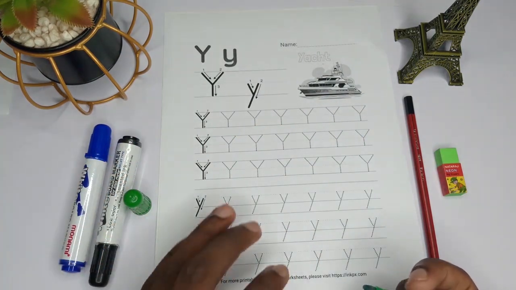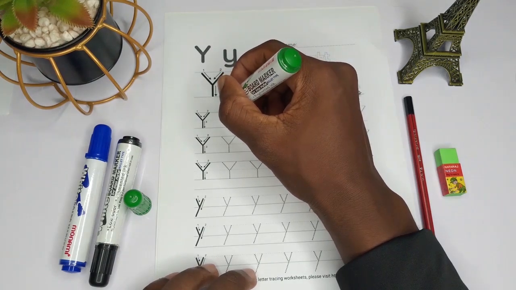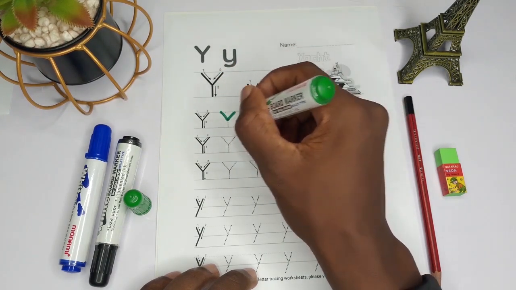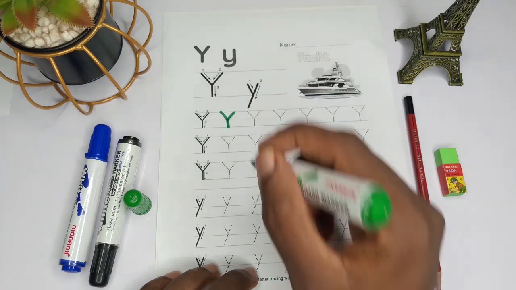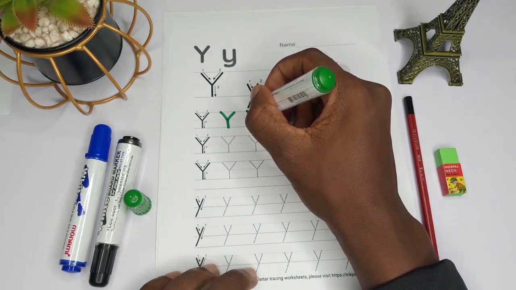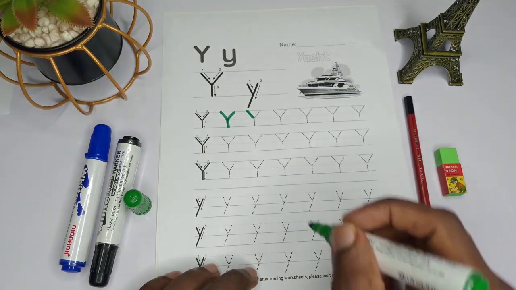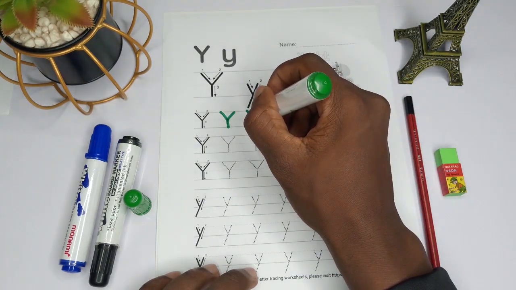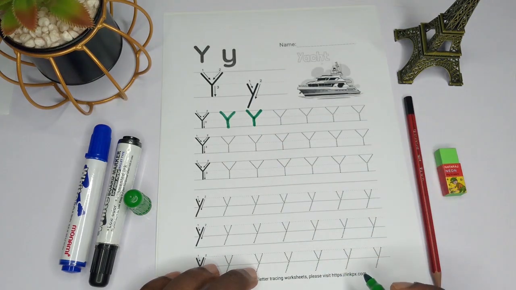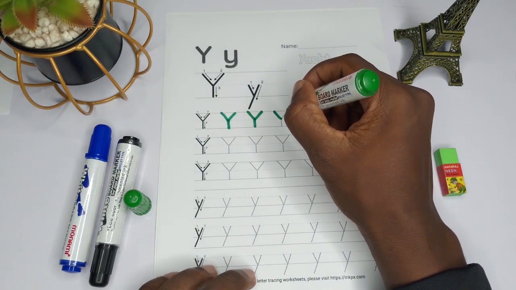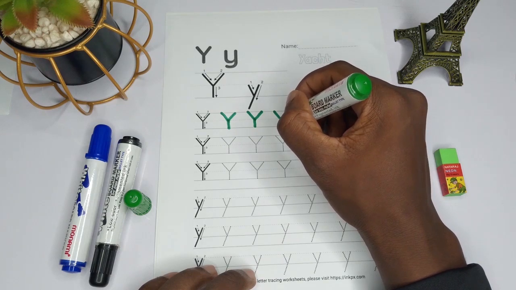Okay, so for the capital Y, like I said, we have one diagonal line like this, another one in the opposite direction, then a straight line joining them all the way down. So let's repeat that again. Diagonal line from first to second line, another one in the opposite direction, and then we connect them like this. Okay, and that will give us capital Y. So let's continue like this, like this, like this.